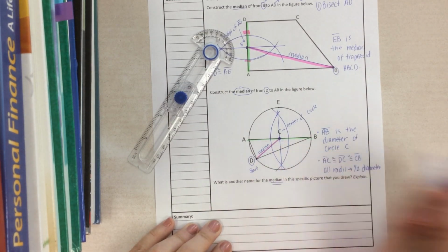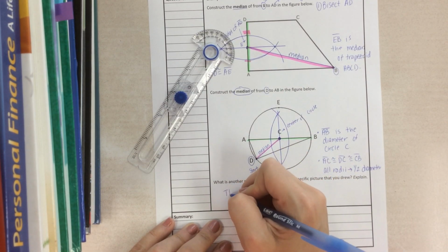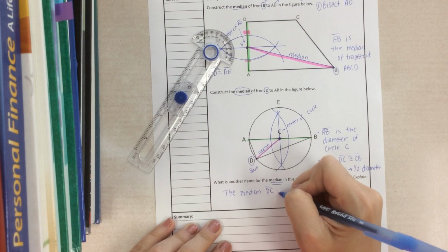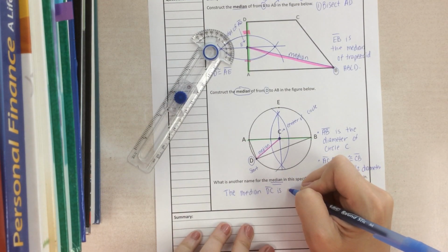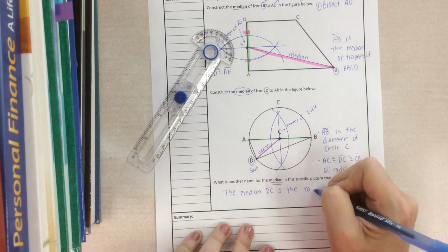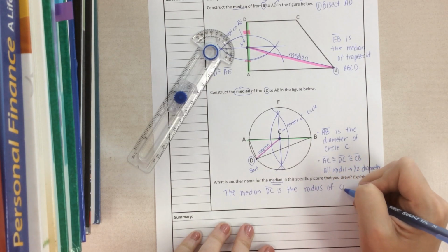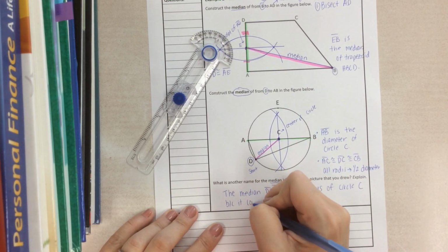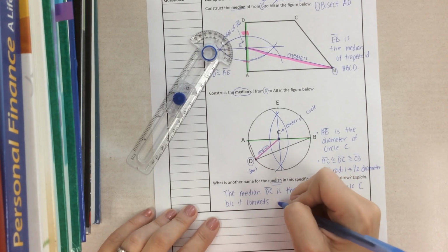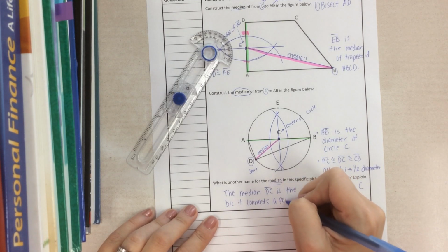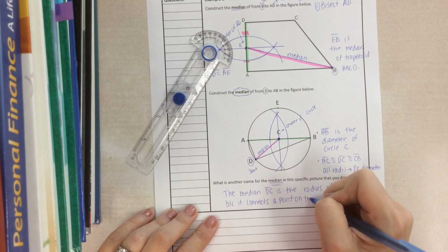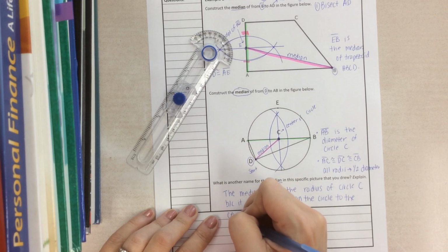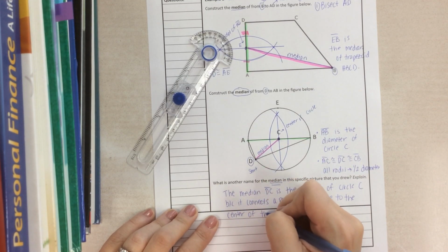Okay, so another name for the median of this triangle is actually the radius. The median DC is the radius of circle C, because it connects a point on the circle to the center of the circle.